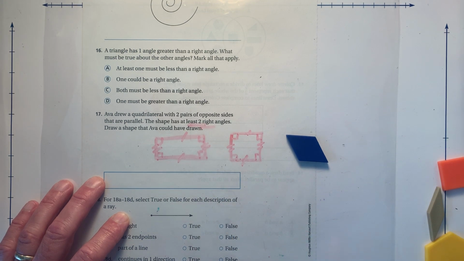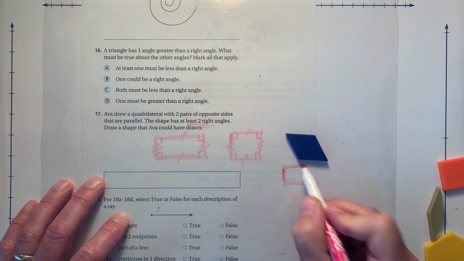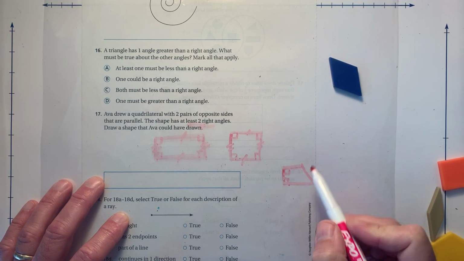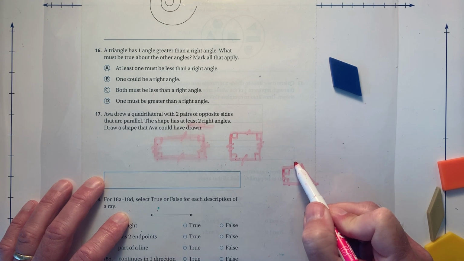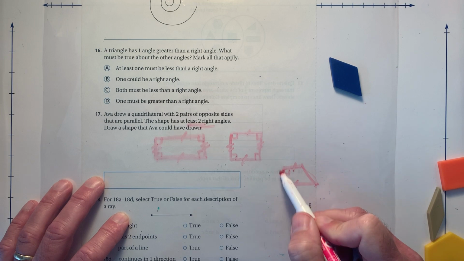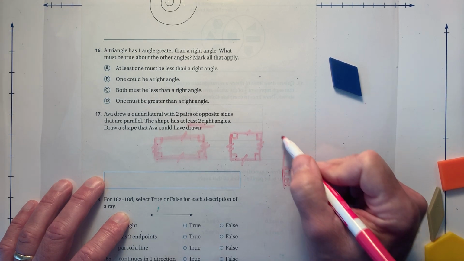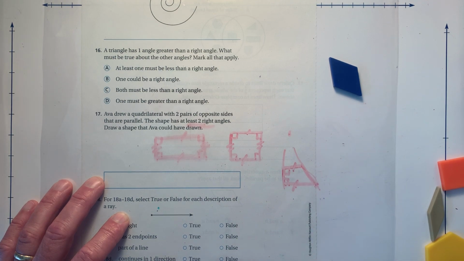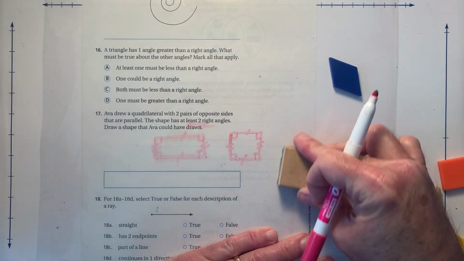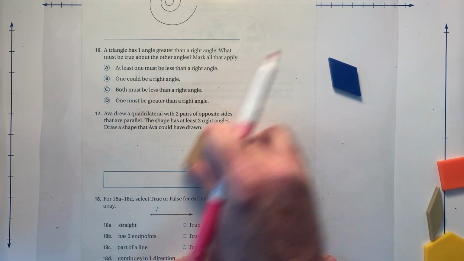You might be thinking I could draw a trapezoid, which would also work. A trapezoid is a good one. It has two right angles, but it only has one pair of parallel sides. These guys are not parallel. This line would go like this, and they would crash into each other up here somewhere. So that's not going to work. In number 17, it has to be either a rectangle or a square.